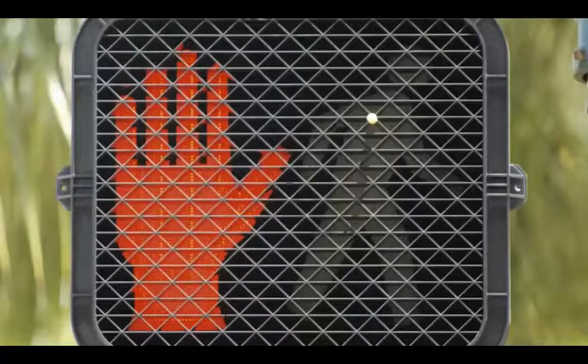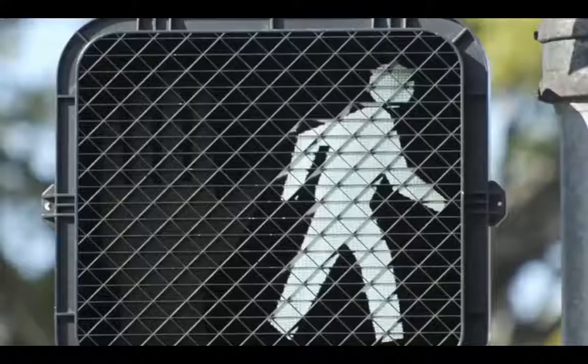So the stop, don't go hand for crossing the street and the walk, time to go. I see the hand is red and I always thought that the man was green. That's a context clue thing where I was like, oh, okay, one's red, one must be green. But someone told me that the man crossing the street is white.